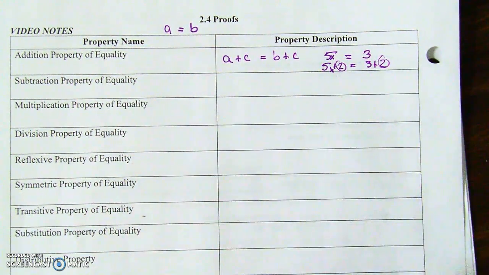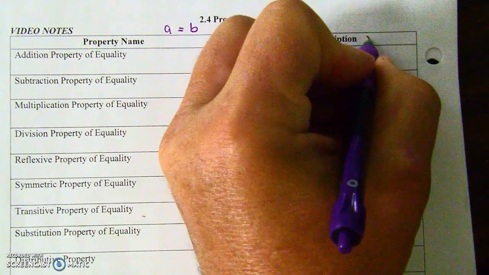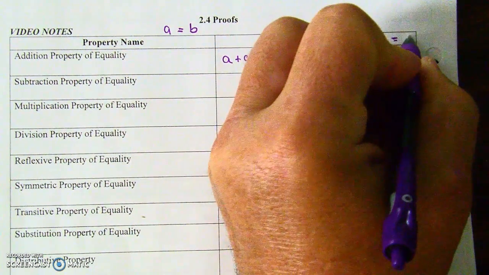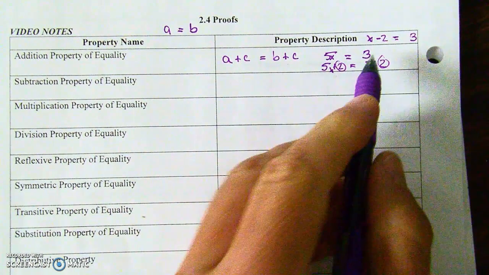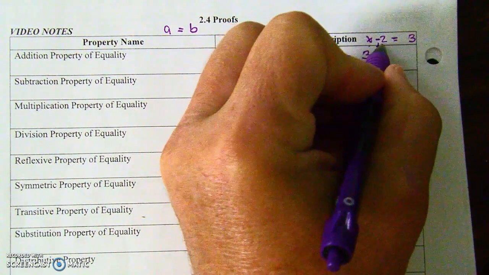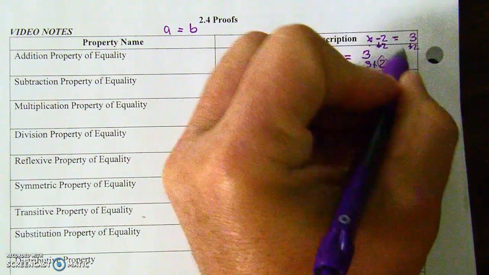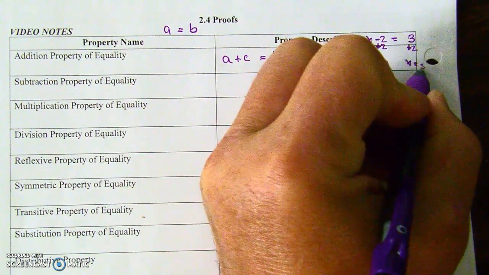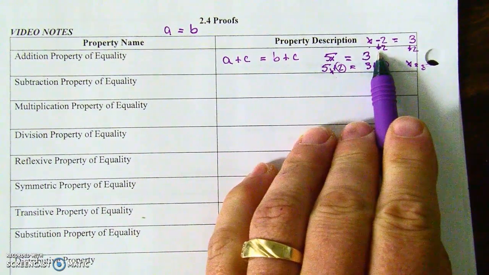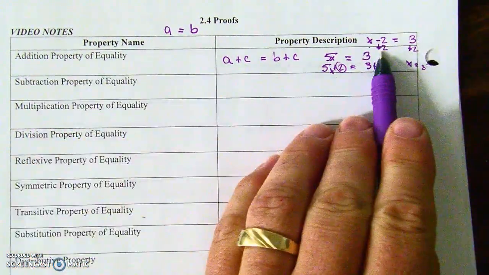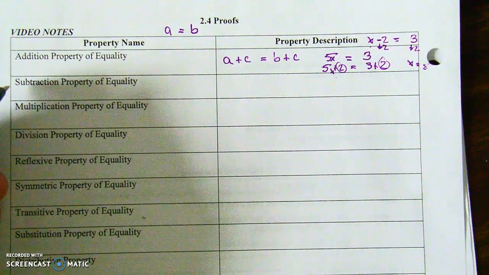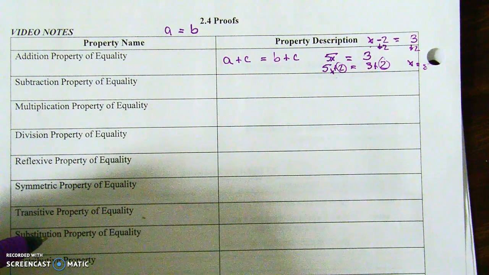And so if we're solving for, maybe let's go x minus 2 equals 3. In order to be able to solve for x, what did we do? We added 2 to both sides to get x equals 5. Does that make sense? So what we did, again, we used the addition property of equality by adding things to both sides. So you can kind of understand as we go through these what's going to happen again.